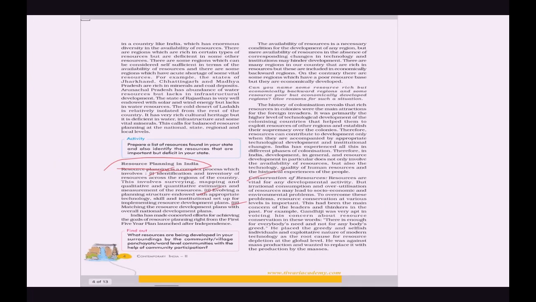So students, this was the first topic of the chapter related to resources: how resources are classified, how their degradation is happening, and how the planning should be done.